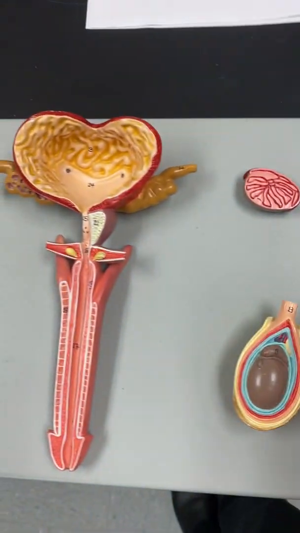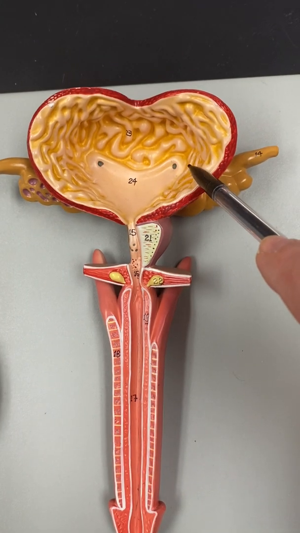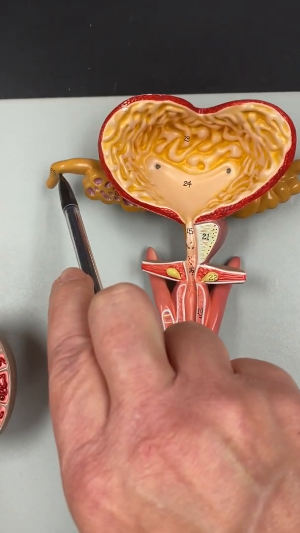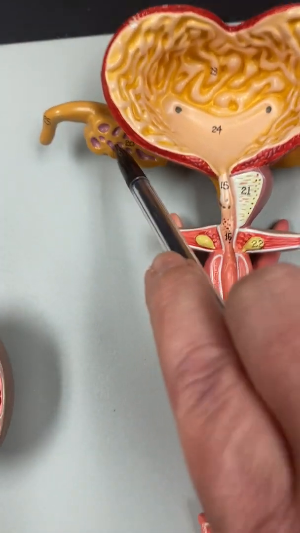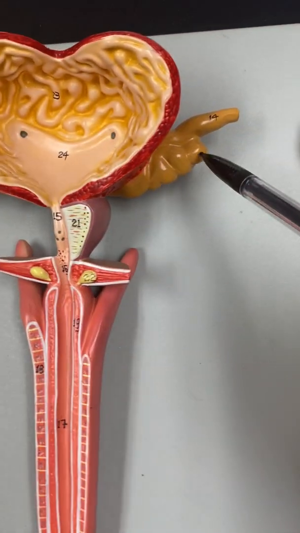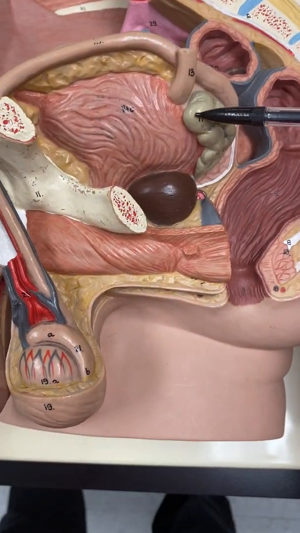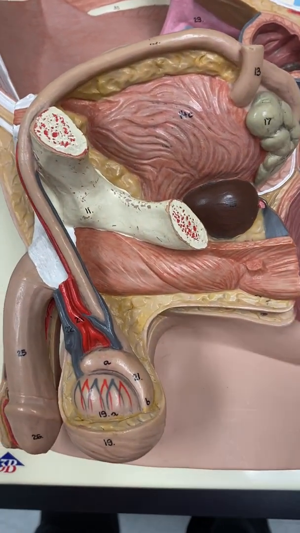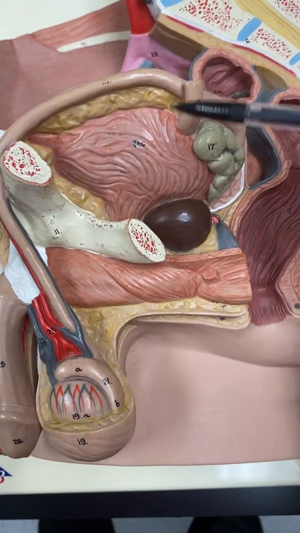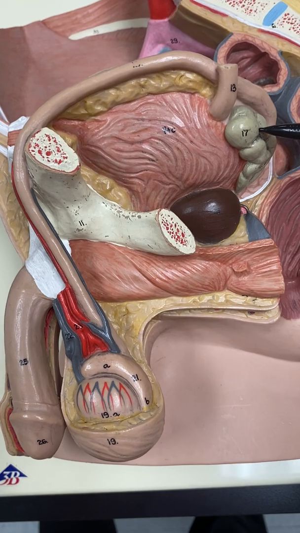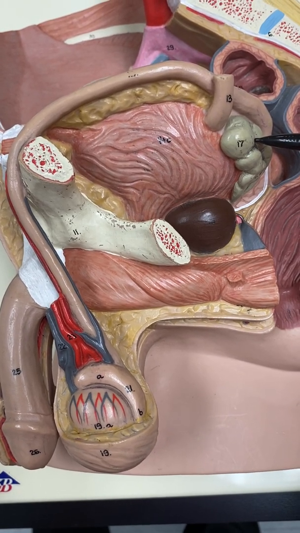Now let's look at this model again. This is the urinary bladder. This and this that are cut off, these are the vas deferens. This is the seminal vesicle, as is this. They're on the posterior side of the bladder, and these are glands that help secrete contents for semen. So that's your seminal vesicle.